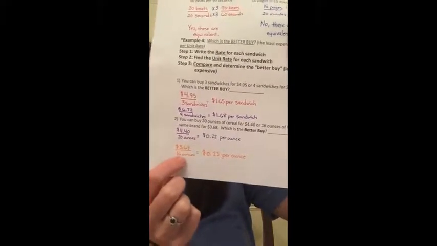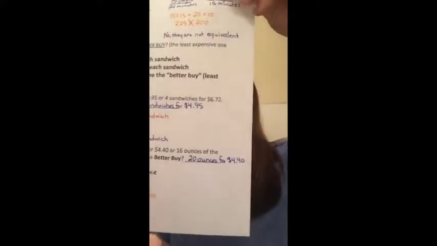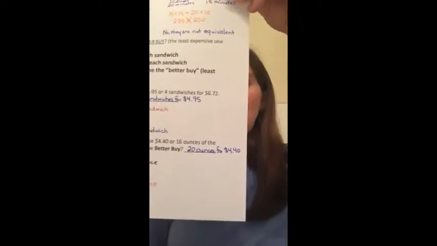And then $3.68 for 16 ounces means I'm paying 23 cents per ounce. So now I can see 22 cents is less than 23 cents. So I'm going to go back here and say 20 ounces for $4.40. That's answering my question, which is the better buy?